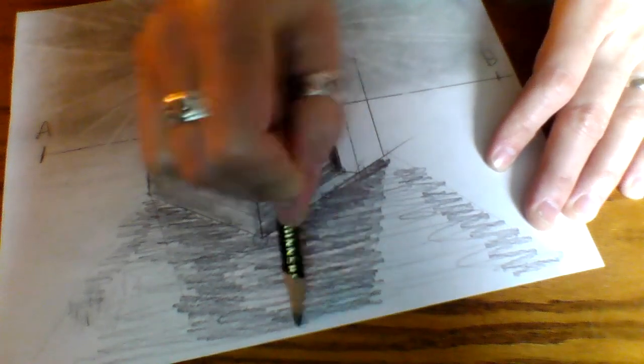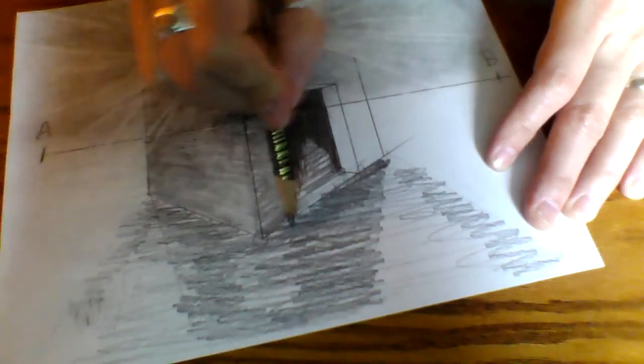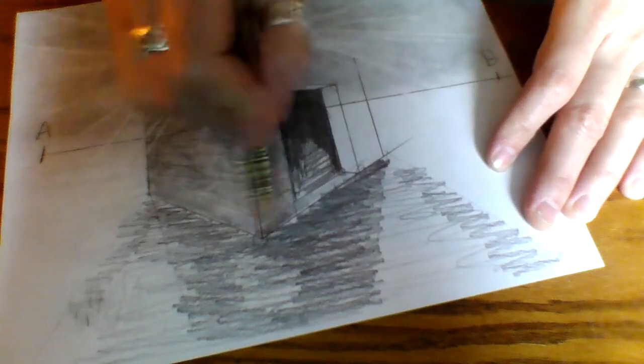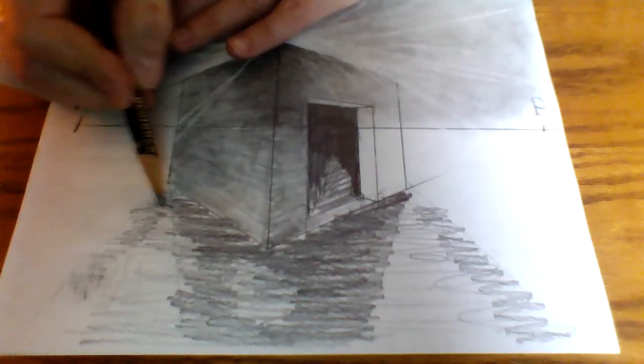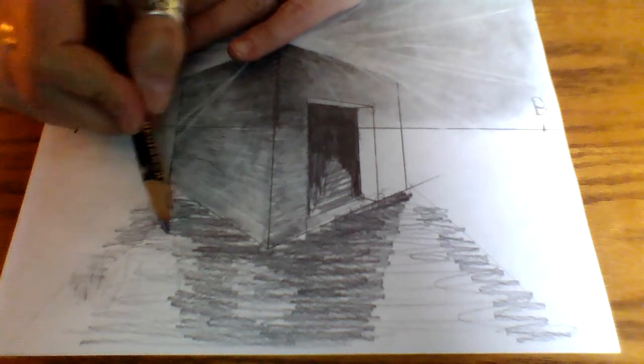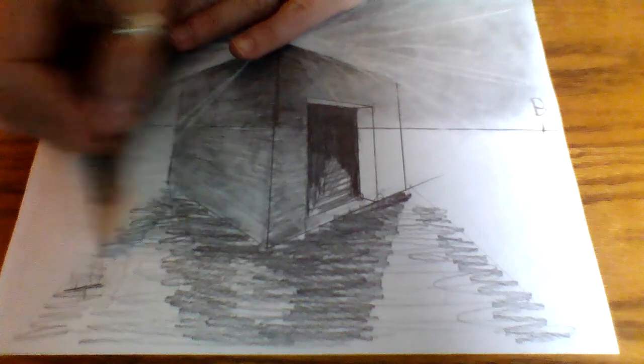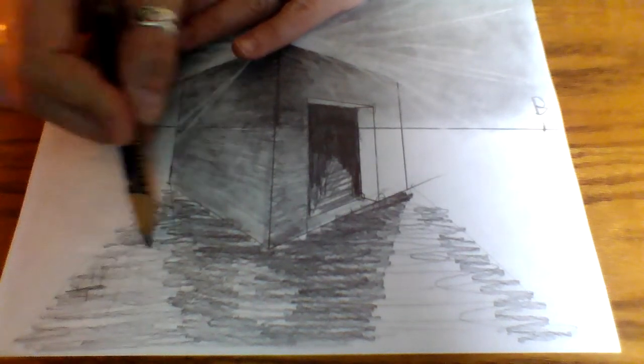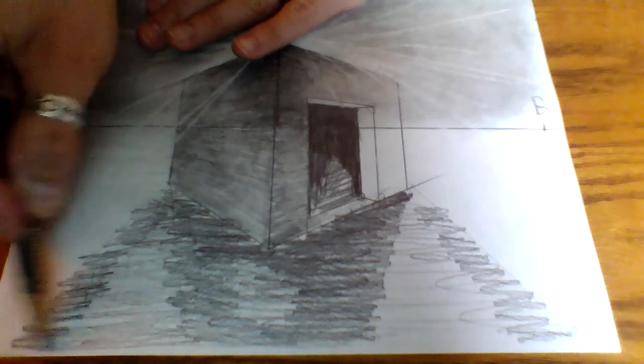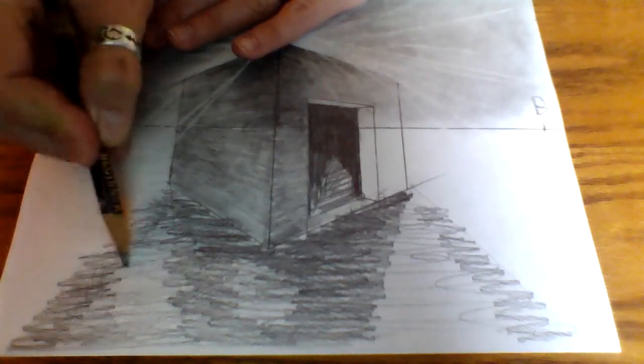So the darkest portion of the shadow could be here in this area I'm shading now, and then still working, you have this almost glowing area that's still dark. This glowing area here that you kind of fade into, like so.